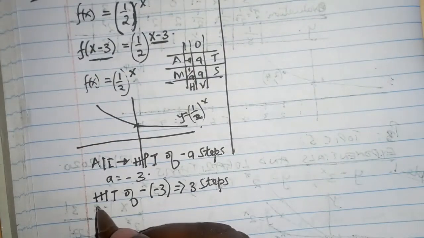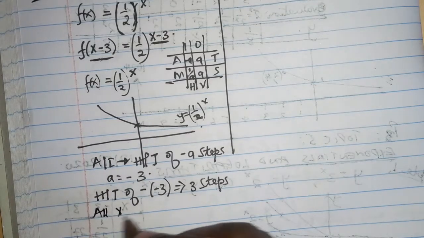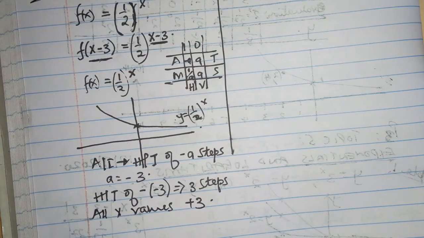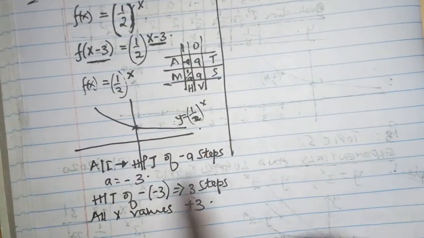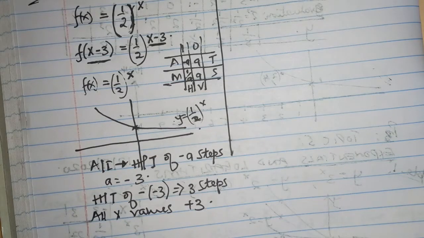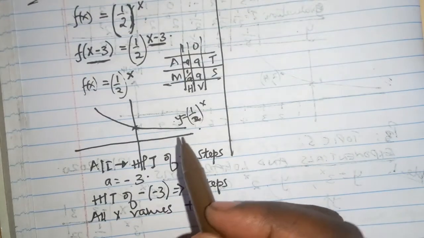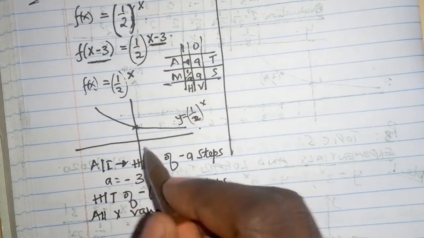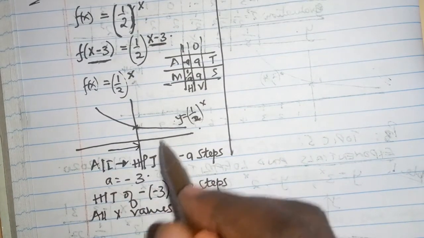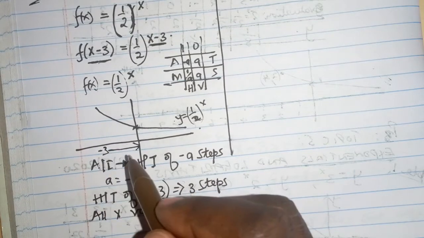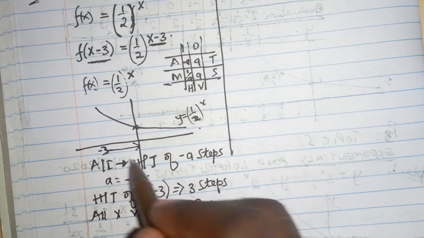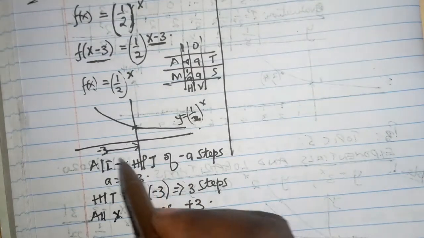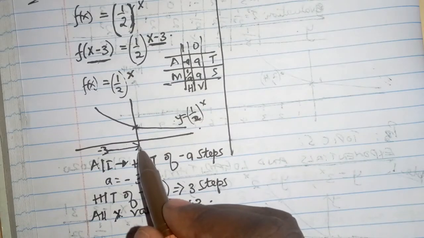What does this mean? Since it is horizontal, all x values plus 3. We are interested in where the graph cuts the y-axis. Because all x values will move to the right 3 steps, when x was minus 3, it is going to move to the right 3 steps and x is going to be 0, because minus 3 plus 3 is 0.